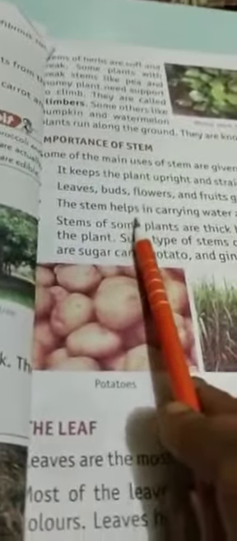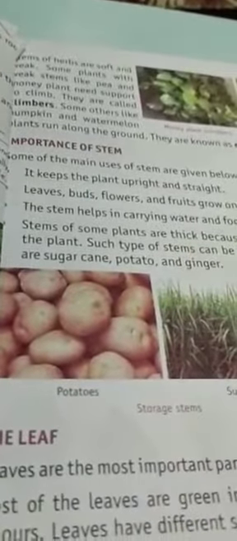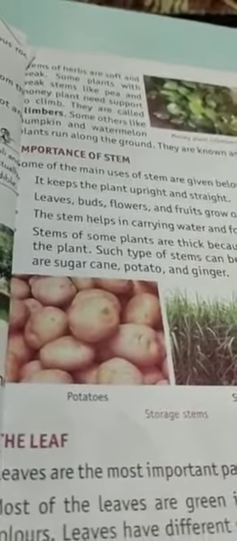First, roots absorb the water and minerals from the soil, and stems help in carrying this water and food to different parts of the plants. Stems of some plants are thick because they store the food prepared by the plants.